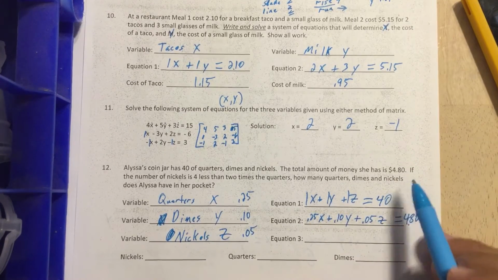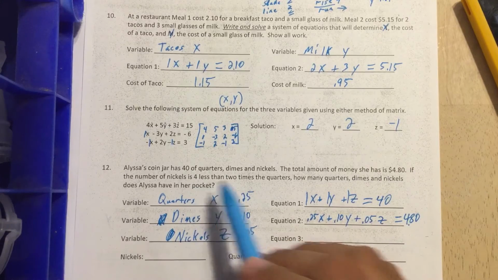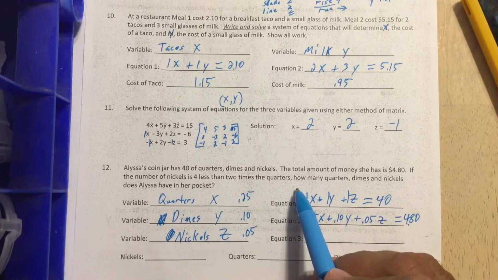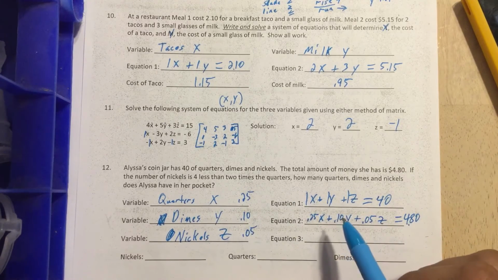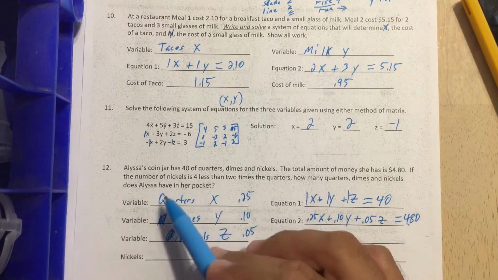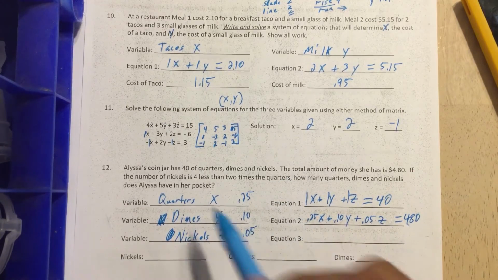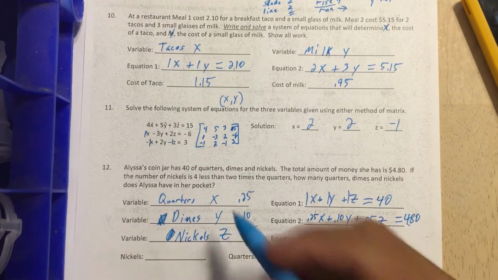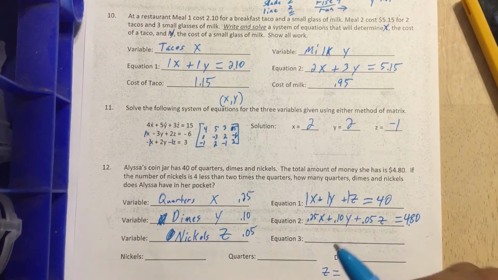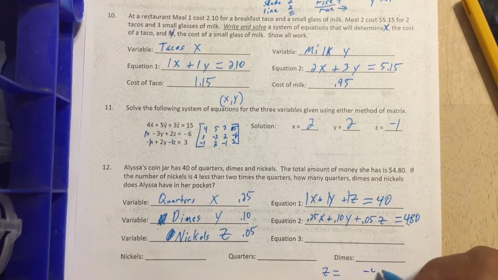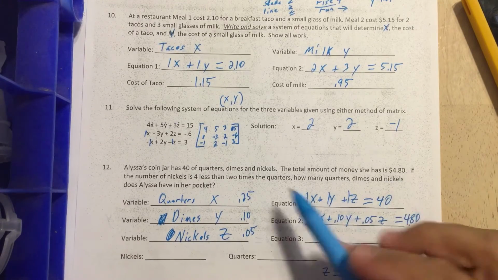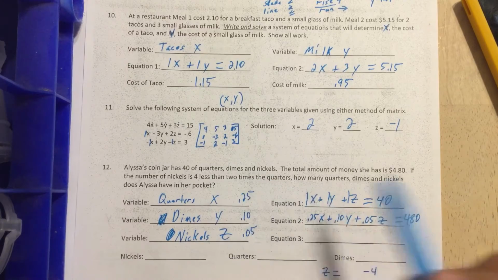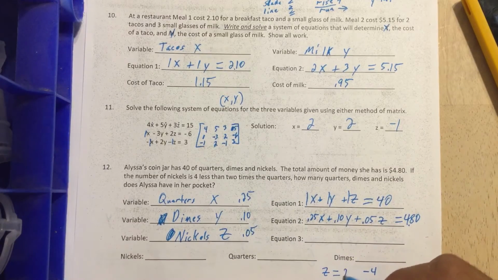Okay. And it says if the number of nickels is 4 less than 2 times the quarters. That's where we have to think. Okay. The number of nickels is 4 less. So the number of nickels is z. And that is 4 less than, again, when we're saying 4 less than, we say minus 4 at the end, then 2 times the quarters. So it's 4 less than 2x.